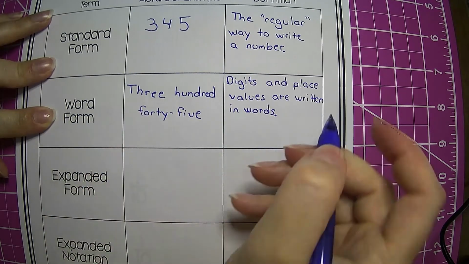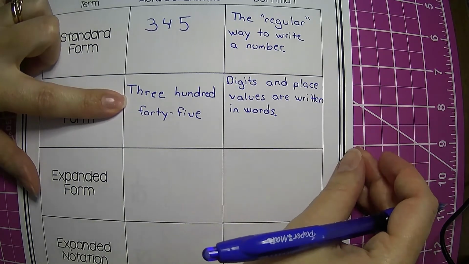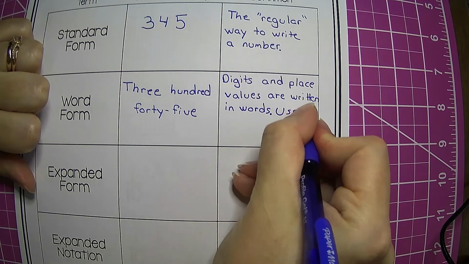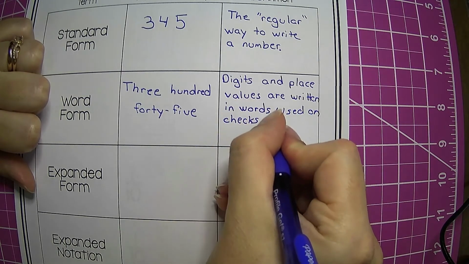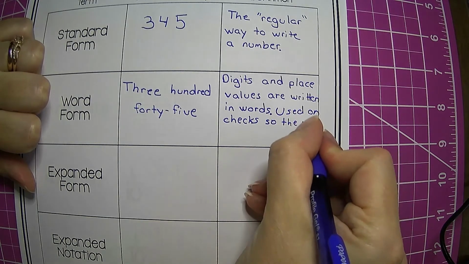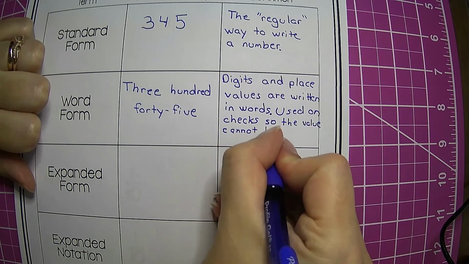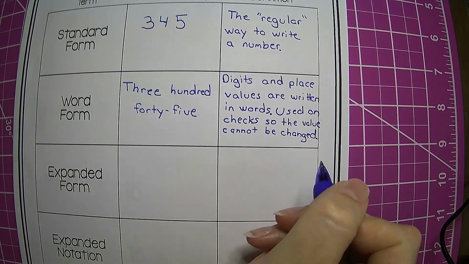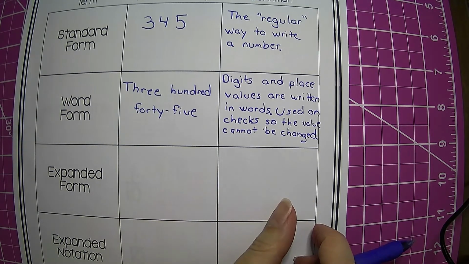Something important to know about writing numbers in word form is that it's used on checks, so the value cannot be changed. That's important for when you get older, when you have paychecks, so that the value can't be changed.